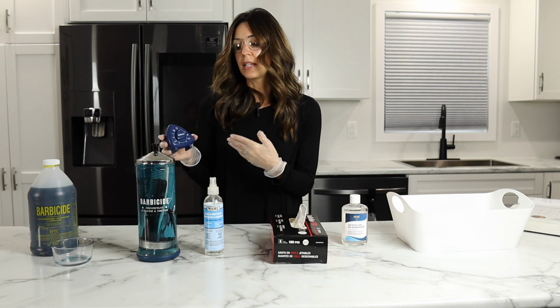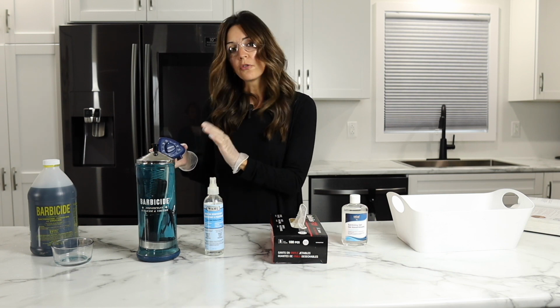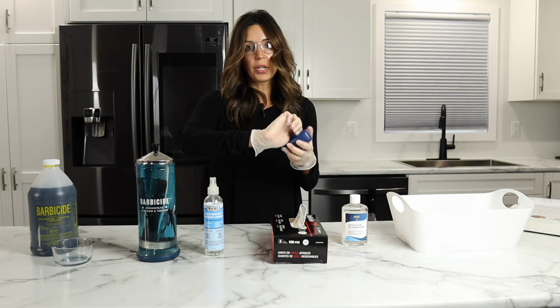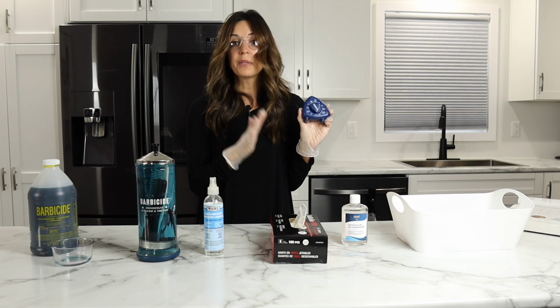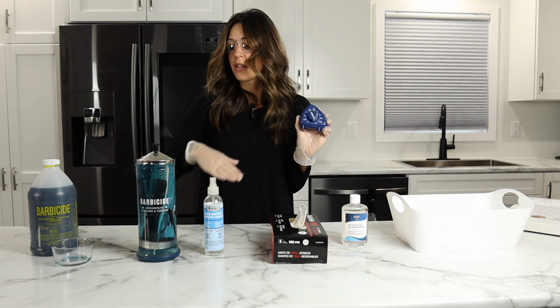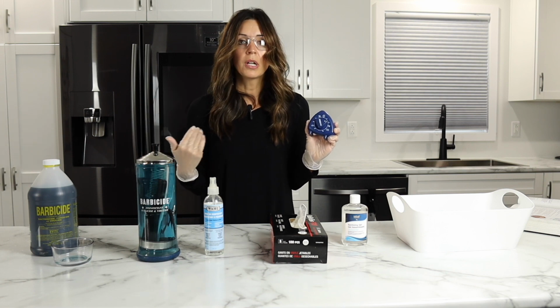Contact time is the amount of time that your tools need to be immersed in a solution. So for Barbicide, the time is 10 minutes. So we're going to take our timer and set it for 10 minutes. After 10 minutes, we can confidently know that our tools are disinfected. There's no bacteria or viruses or fungi that we need to be concerned about with our clients.